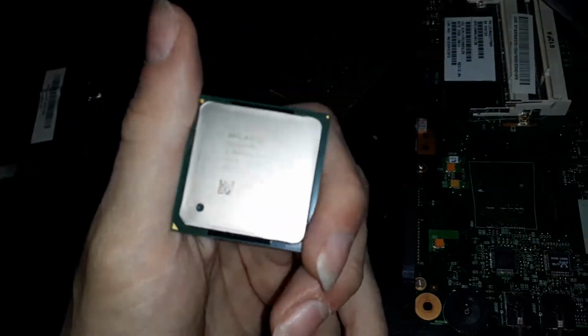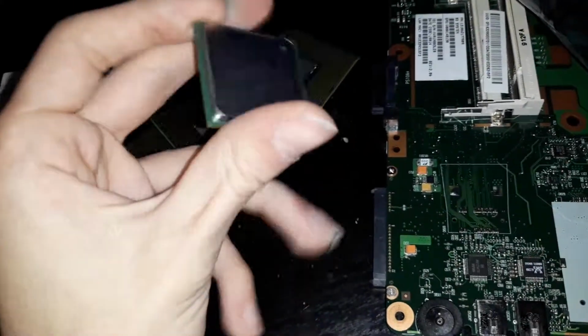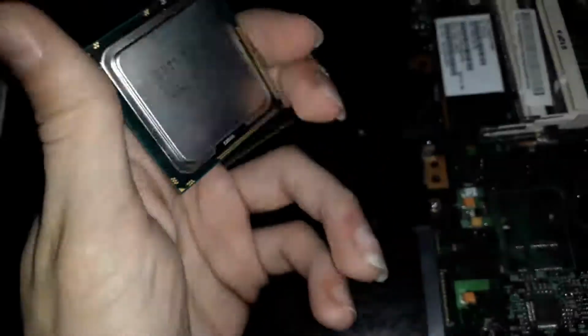Old socket 478 Celeron, really nothing interesting to say about it. Throw it in the bag. And these are all the same. These are LGA 1366 Xeon E5620s, 4 cores, 8 threads. Yeah, I'm really not good at this whole holding the phone thing, am I? So we can just put this back over here.